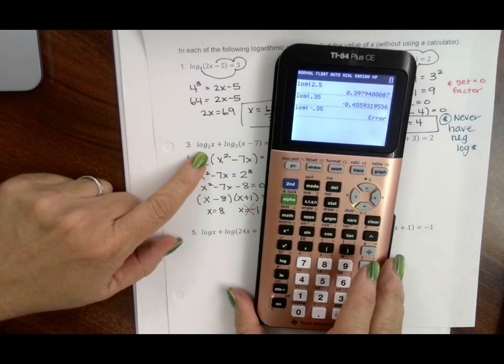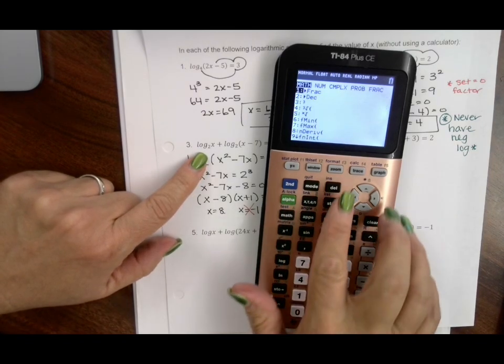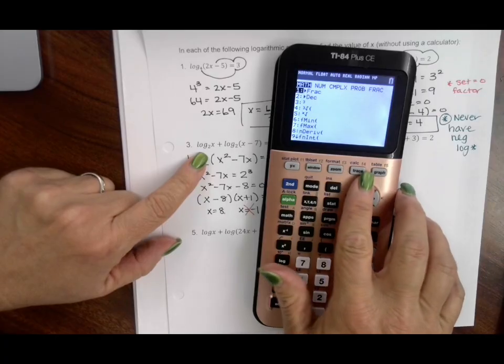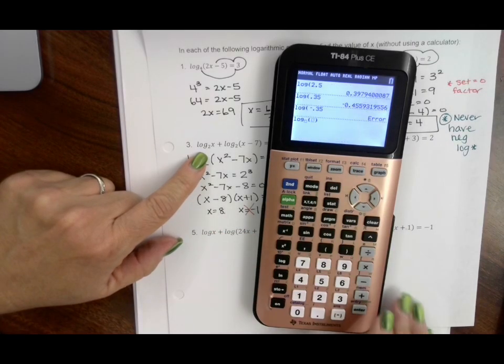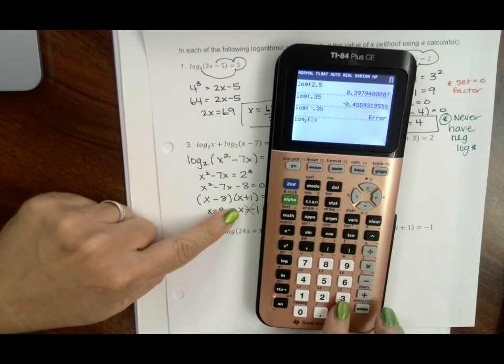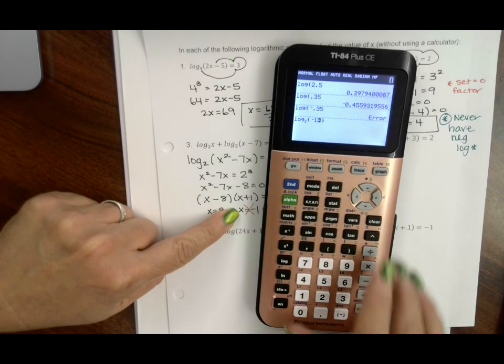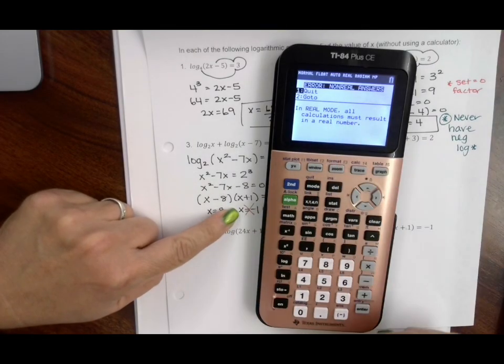Now this is log base 2. So in your calculator, if you hit the math button right here, then you can arrow all the way down or arrow up and you see this log base. So if you select log base, I can plug in log base 2 and I can go over here and plug in negative 1. And when I plug in negative 1 and I hit enter, I get an error.